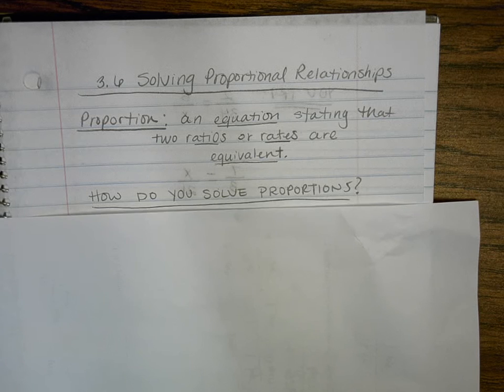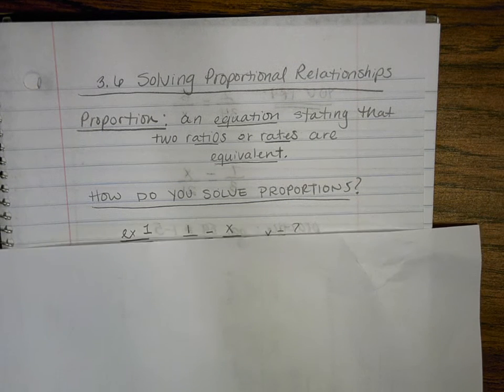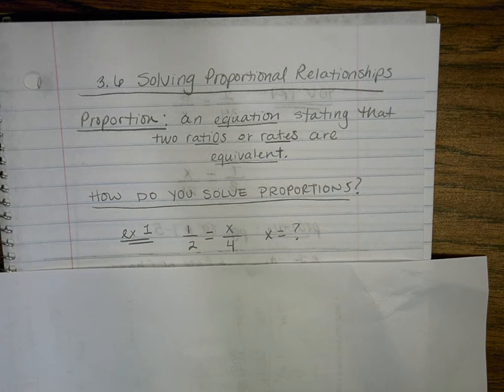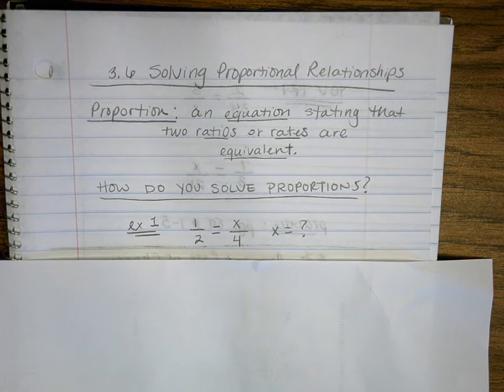How do you solve proportions? That's the question of the day, right? How do you solve proportions? So here's an example for you. Putting in x, right? You can have a little algebra here, 7th grade. Example 1.